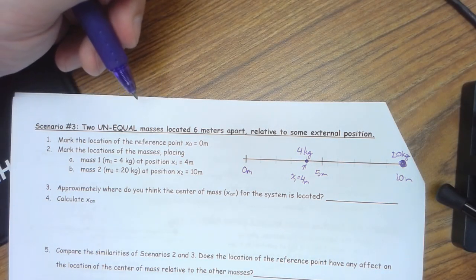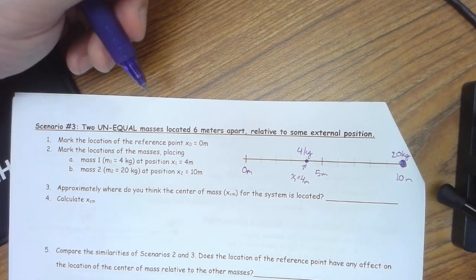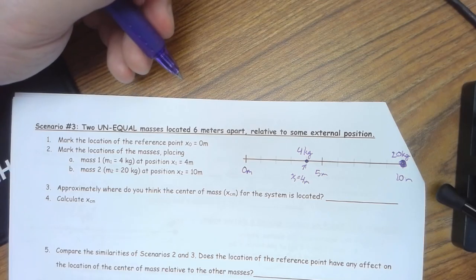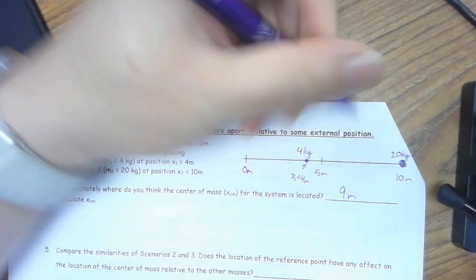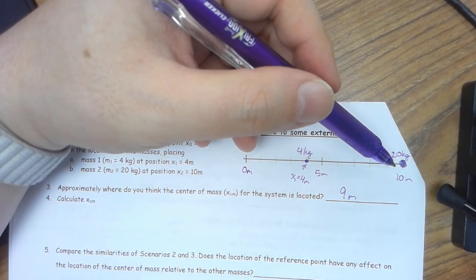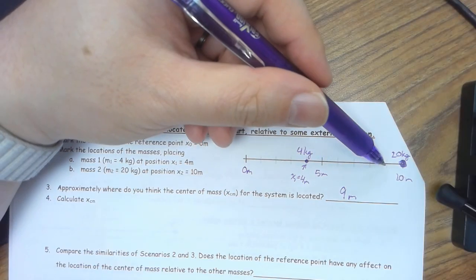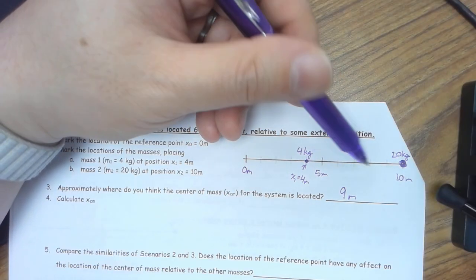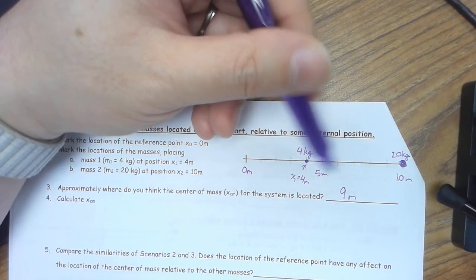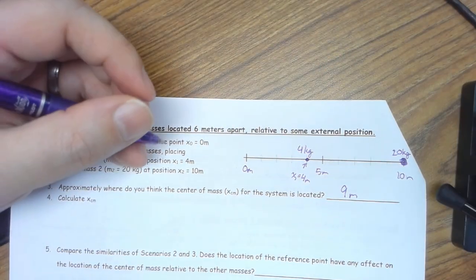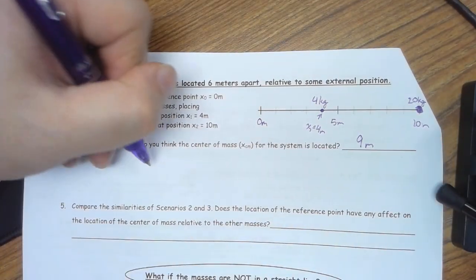Alrighty. Where do you think it's going to be? You should know this. It should make sense. Where are we? 9. We're just 1 over from the 20 again, right? We know that. That's where the center of mass between the 4 and the 20 should be. It should be 5/6 of the way down this number line between the two. But does our equation tell us that?